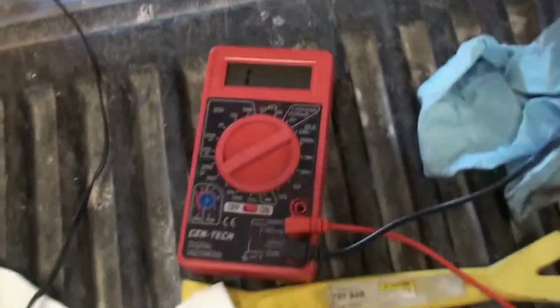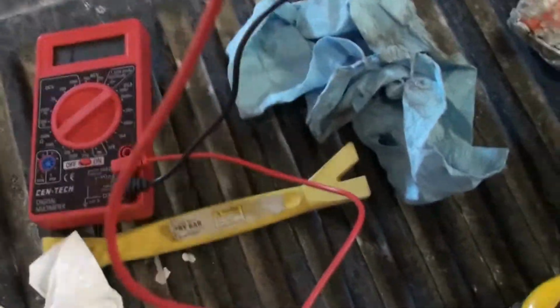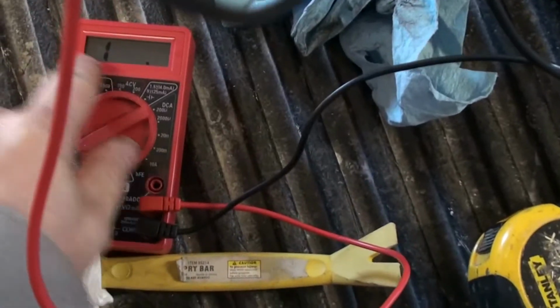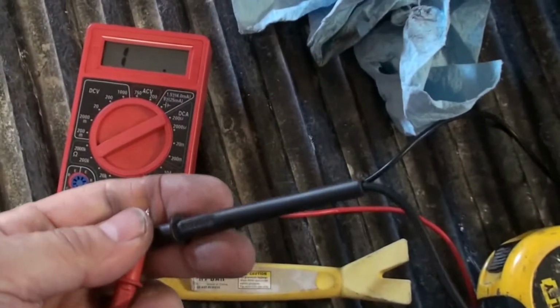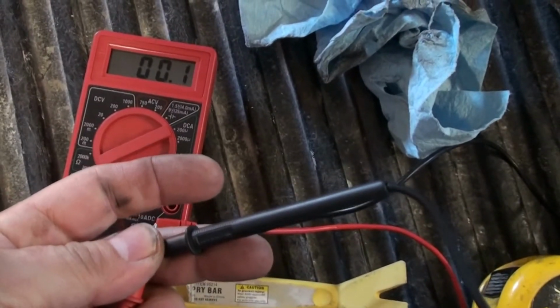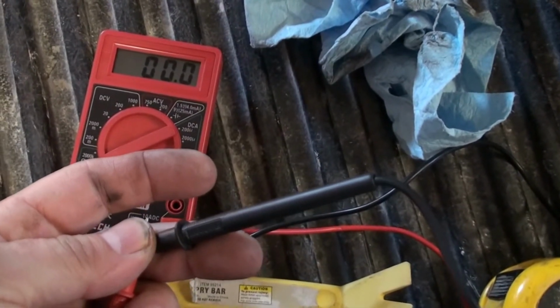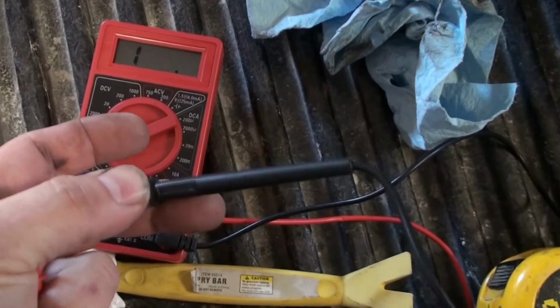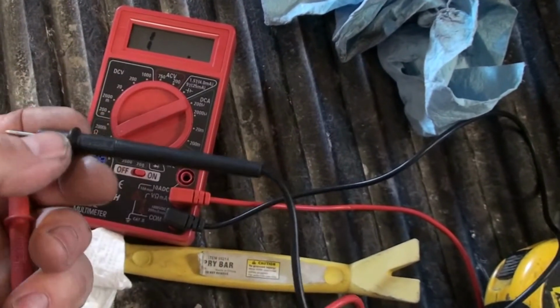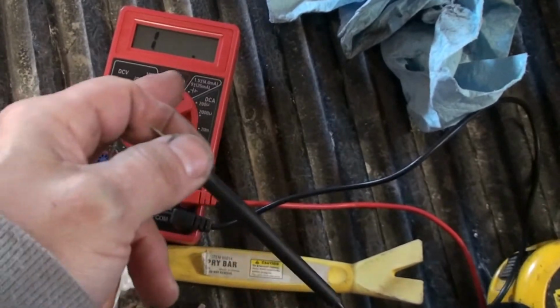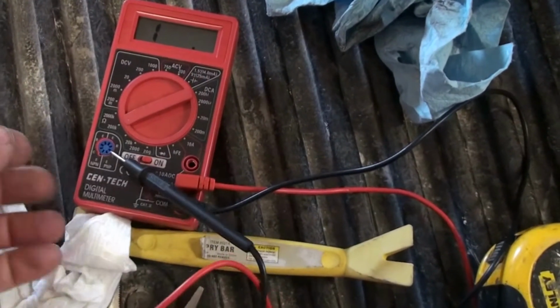Alright, for this test we're going to check continuity. So right now it's open, it's on 1, and I've got the black and red test leads here. And when I put those together, we've got a circuit now. Okay, and I separate them, we're open. So out of limits, OL. This is a cheapo multimeter, so it just says 1.